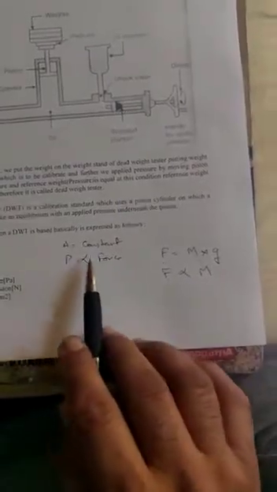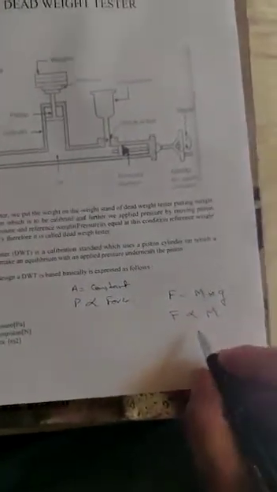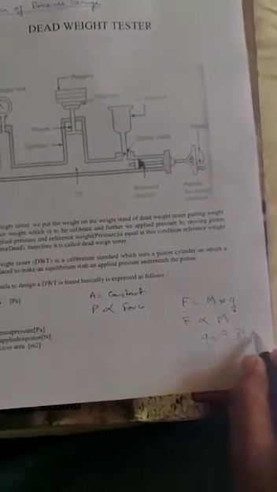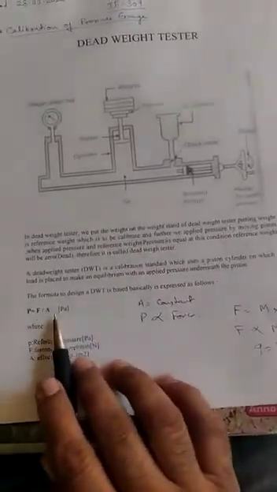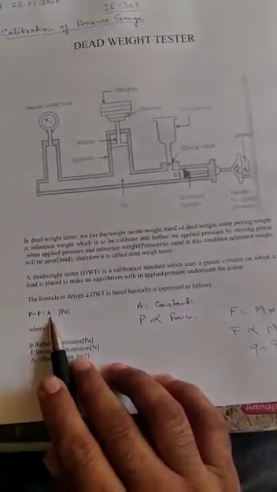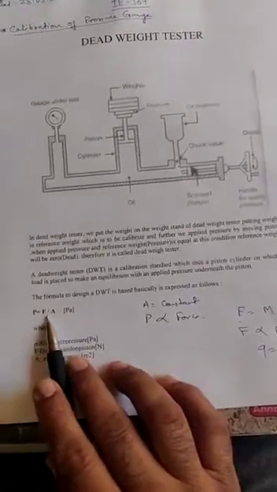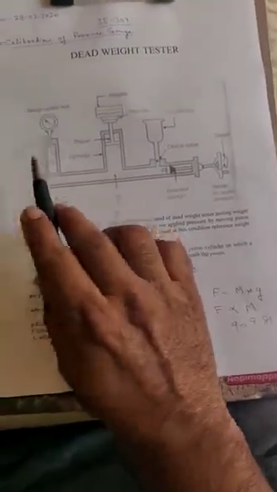Force is directly proportional to mass, and the value of g is constant, g equals 9.81 meter per second square. So this mass represents the force, and force again represents the pressure, and at a constant value of the area, the pressure is represented by the force. So this pressure is directly calibrated in terms of mass. Hence its name is dead weight tester. The dead weight directly shows the pressure, and this is calibrated against the pressure gauge, and the calibration process is similar: 0%, 25%, 50%, 100% and then reverse.